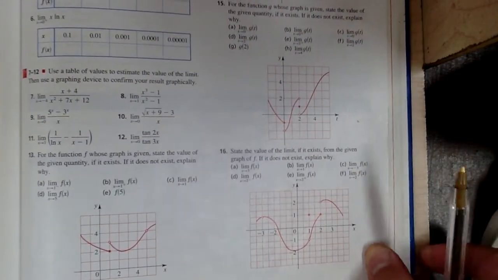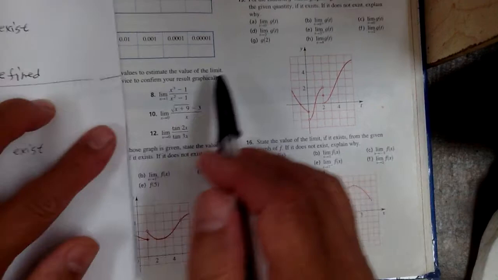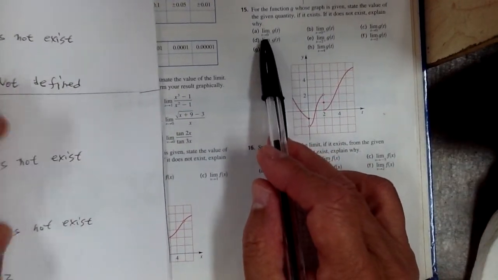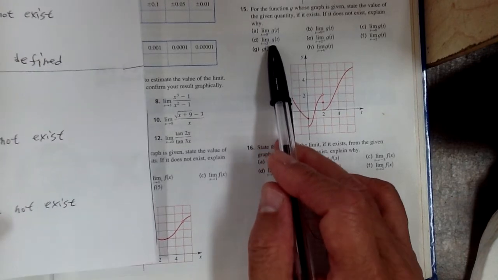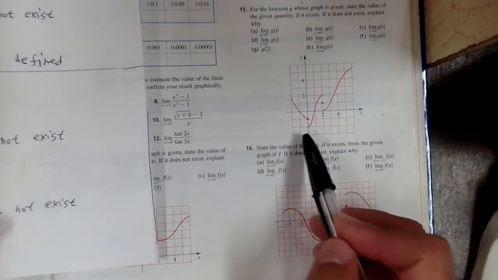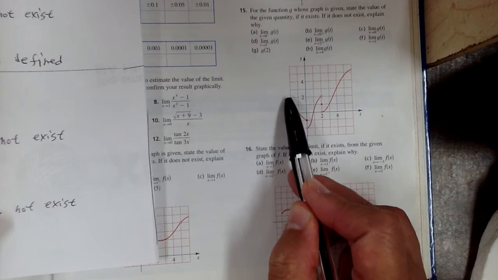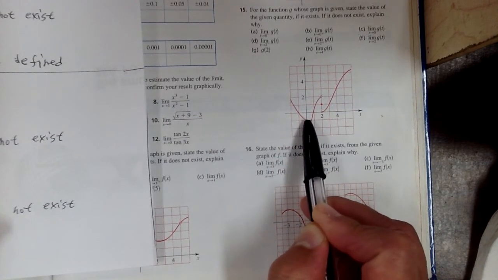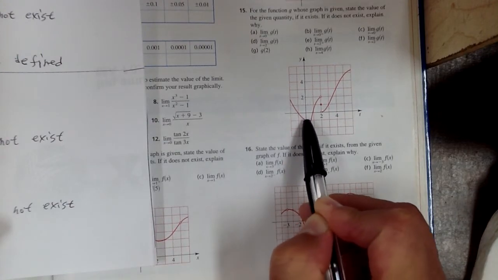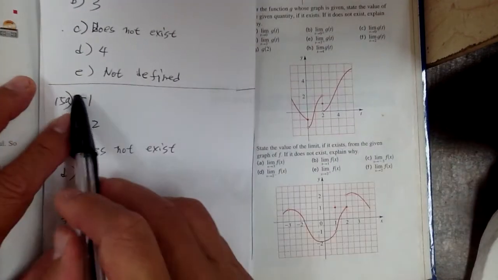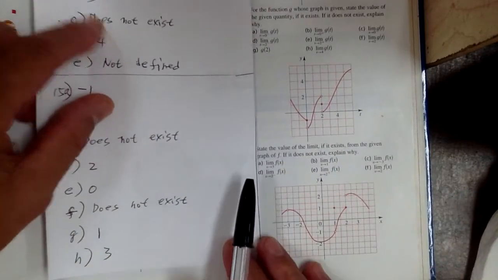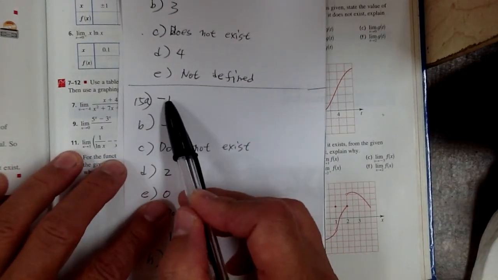Okay, so here's number 15. So part A, you're looking for the limit as x approaches 0 from the negative side. So here's a 0, you approach from the negative side. So you come through here, so you're going to approach negative 1. Okay, so the y value will be negative 1. Okay, for B, so again, negative 1. Okay, so A is negative 1.